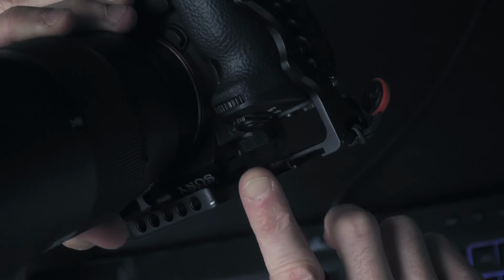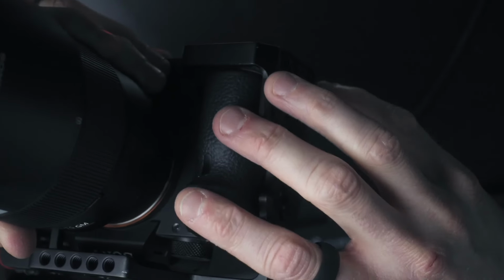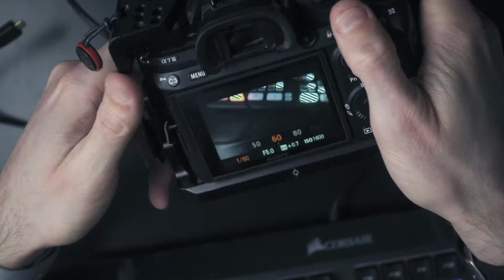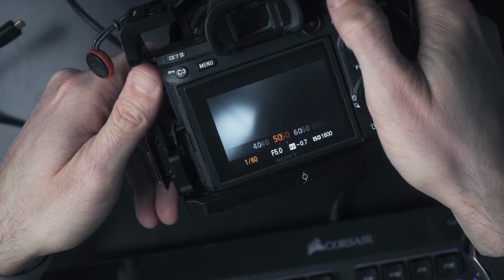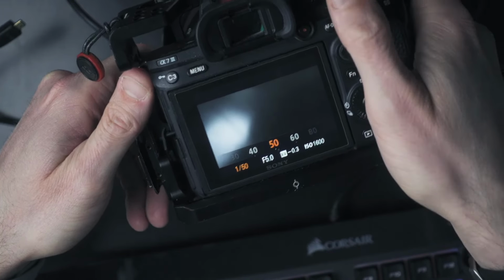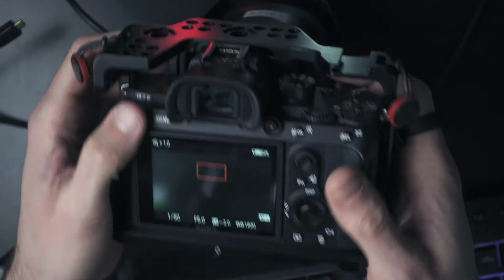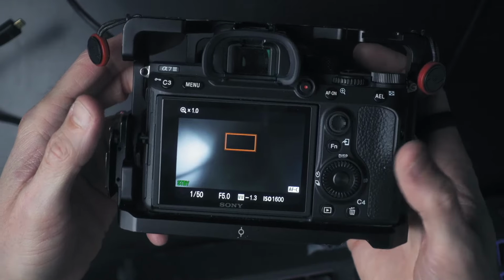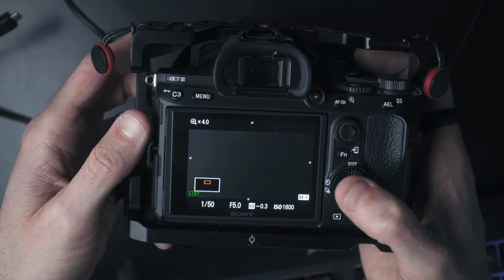This thing has multiple turning wheels. This one here on the front, I have adjusted to change my aperture, and this one back here, I've adjusted so that it changes my shutter speed on the fly. Now, one of the, let's see, oh, what was this one? C3. In C3 I set a focus magnifier. So if I'm doing manual focus and I really want to nail my focus, I can use this to lock that in.